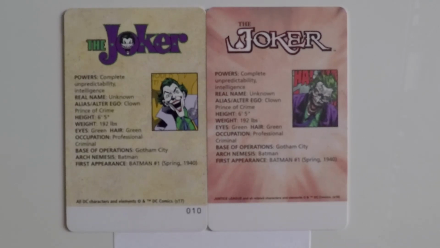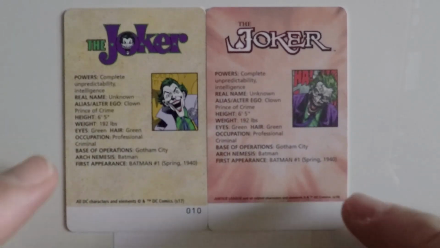He's from Gotham City. Obviously his arch nemesis is Batman, and his first appearance was not in Detective Comics, like Batman was, but actually in Batman #1, making him the real arch nemesis, right? If you show up in the first issue of a standalone comic series of a superhero, then you're the real arch nemesis, aren't you? Well, we all knew that. That's Joker. Let's move on to card number 11.